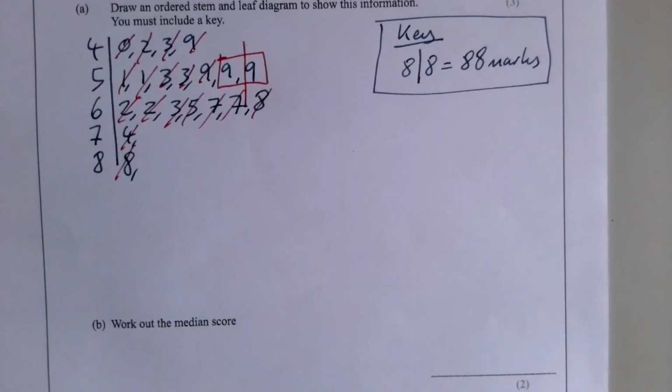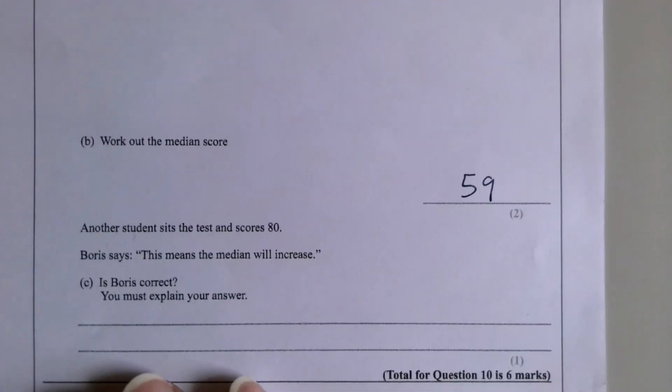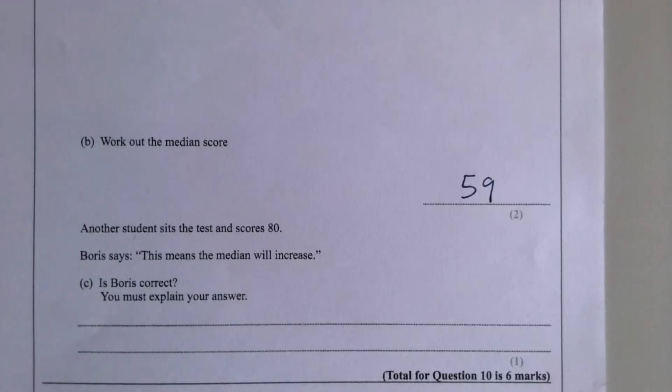So the median score is 59. And if it had been the mode score, that would have been the same, wouldn't it? So that's a pretty good average score we've got. Another student sits the test and scores 80. Boris says this means the median will increase. Is Boris correct? You must explain your answer.